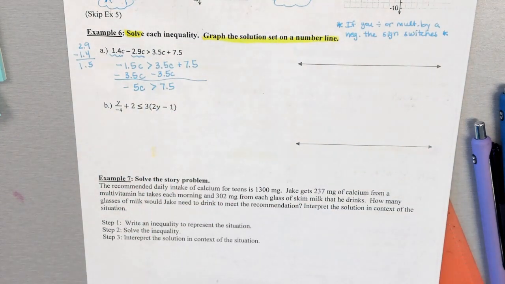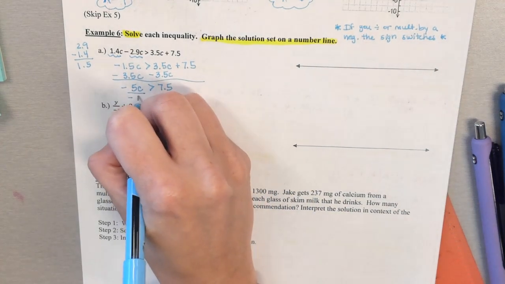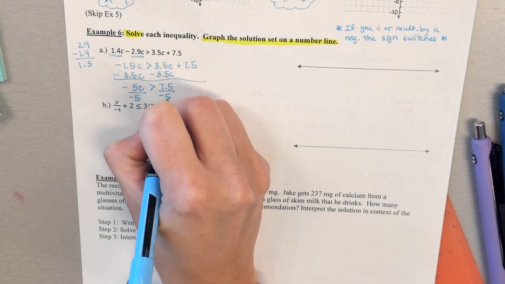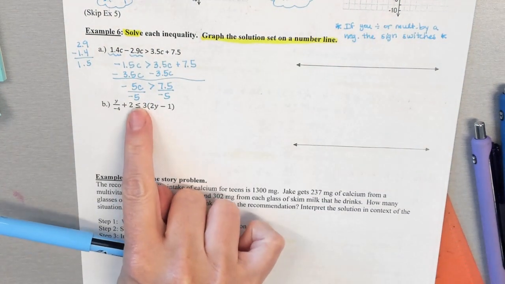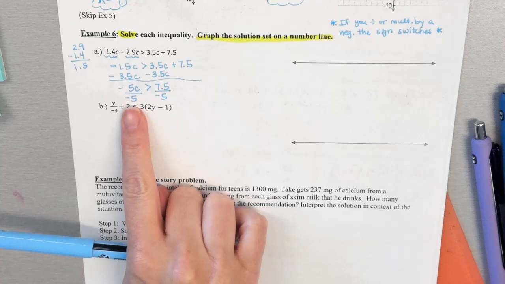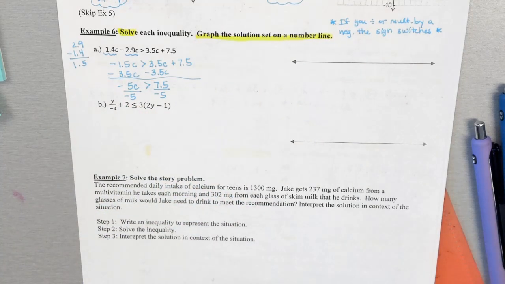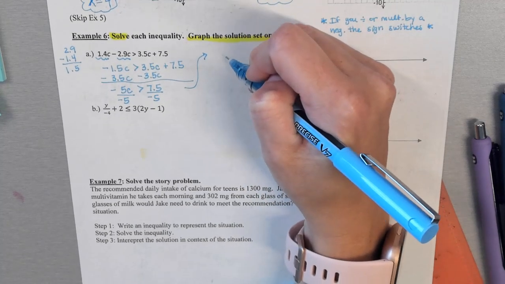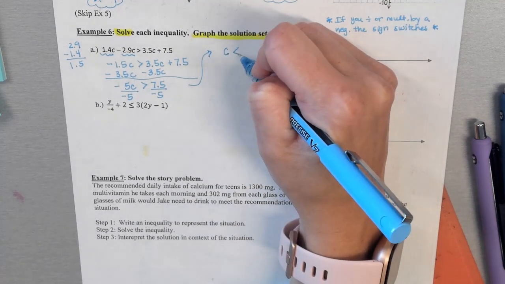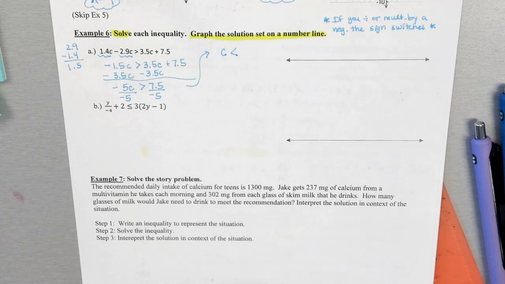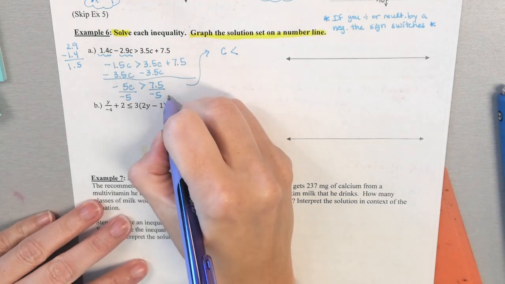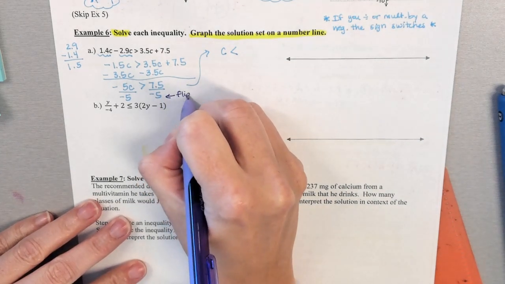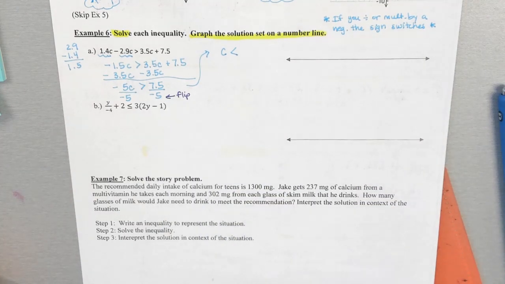I know we're dusting off some of our mental math skills, but it's really going to help strengthen you as a math student. And then I'm dividing by a negative, which means I have to, oh no, oh no, oh no. So that means I have to flip my sign. I'm just going to put a little flip as my reminder.